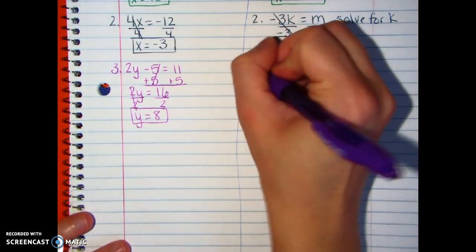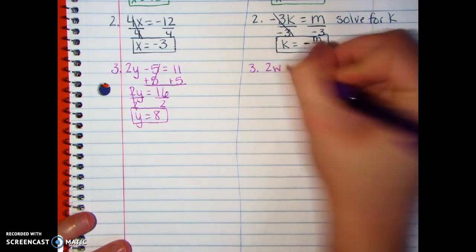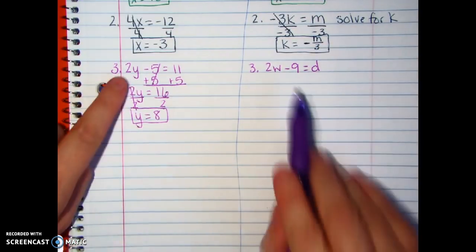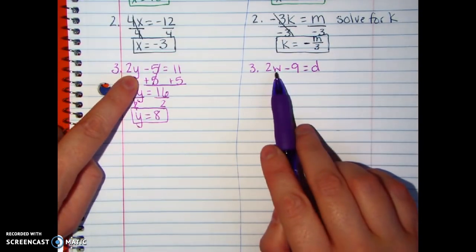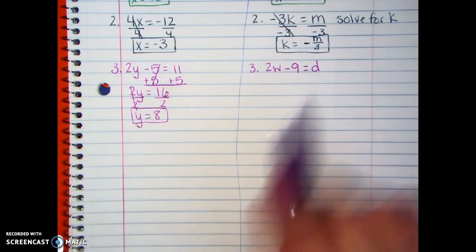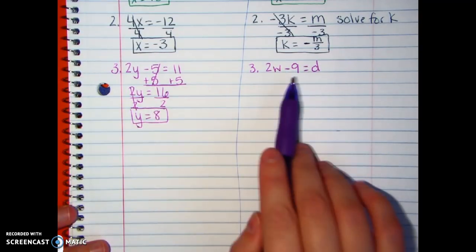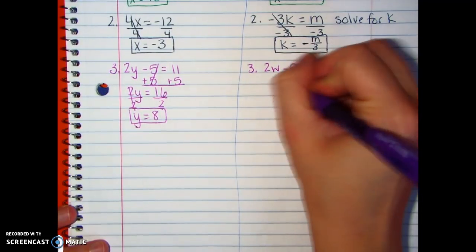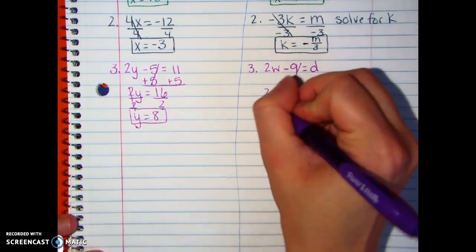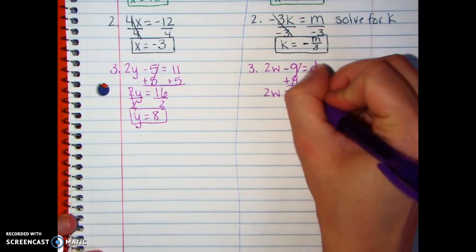And let's look at a literal equation that is similar to it. Let's do 2w minus 9 equals d. Notice they're set up the same way. I have a coefficient times a variable minus a number equals, here's a variable, over here it's a number. The first thing I did over here was add 5, so over here I'm going to add 9. That gets me 2w equals, I can't really add d plus 9, so I'm just going to write d plus 9.